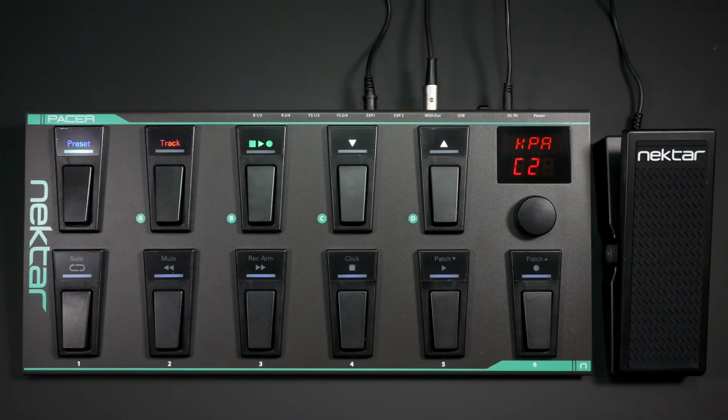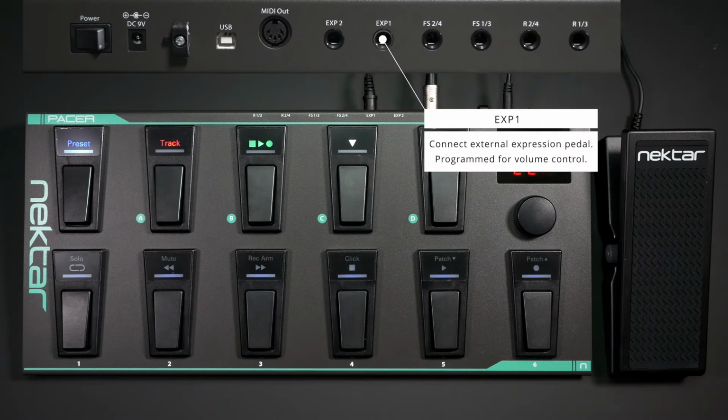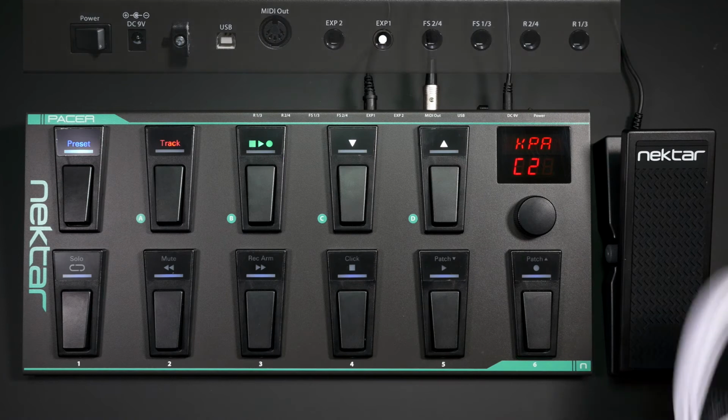Pacer has 2 expression pedal connections for real-time control of functions with external expression pedals. For the Kemper preset C2, we have programmed the EXP1 connection to control volume. Connect an expression pedal to the EXP1 connector. Now you can control the rig volume with the pedal.